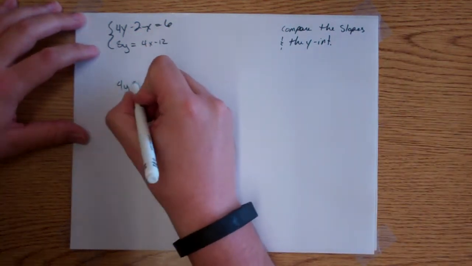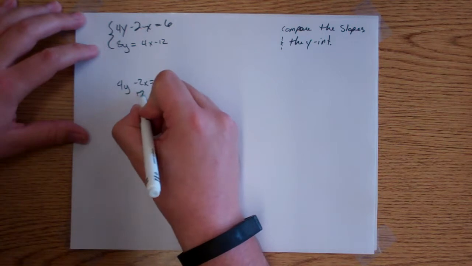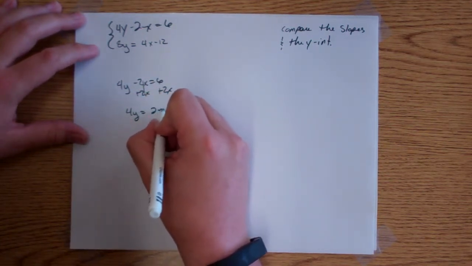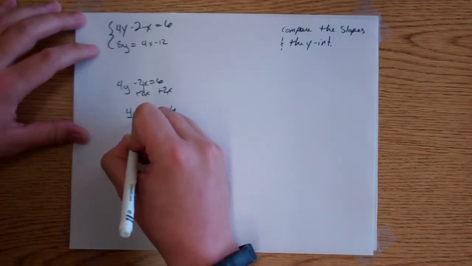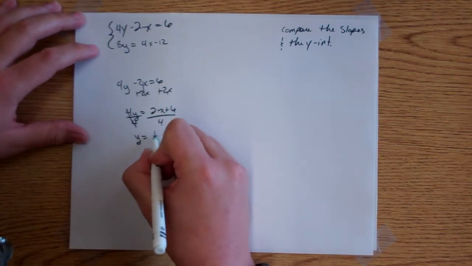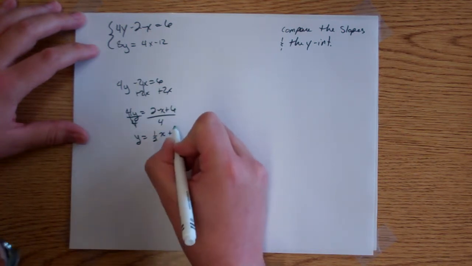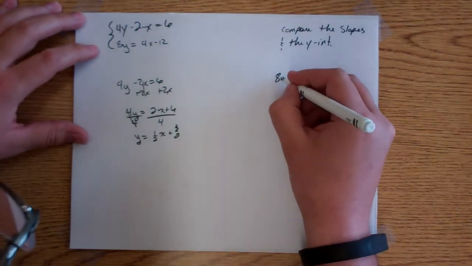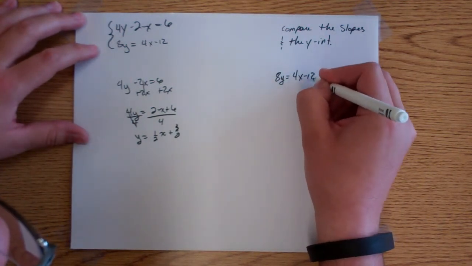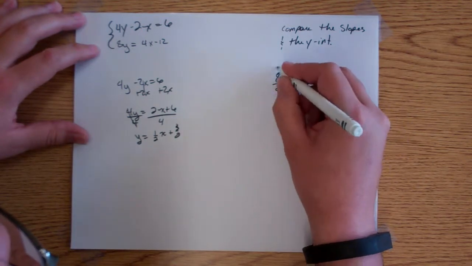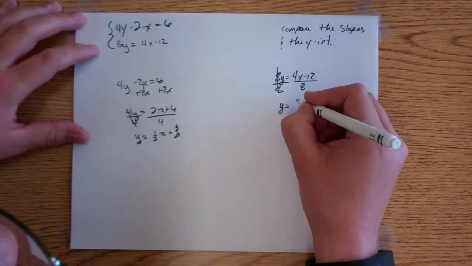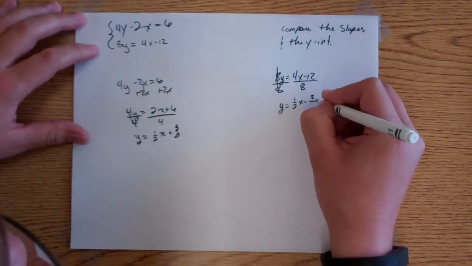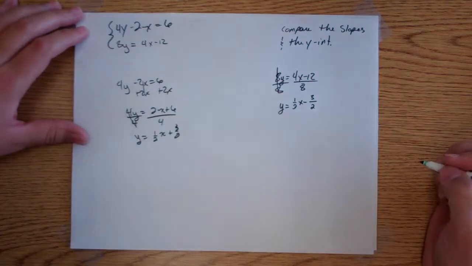So let's solve these for y. So we have 4y minus 2x equals 6, plus 2x, plus 2x. 4y equals 2x plus 6. Divide off the 4. y equals 1/2 x plus 3/2. All right, let's solve the other one. 8y equals 4x minus 12. Divide 8. y equals 1/2 x minus, pull out a 4, you get 3, pull out a 4, you get 2.